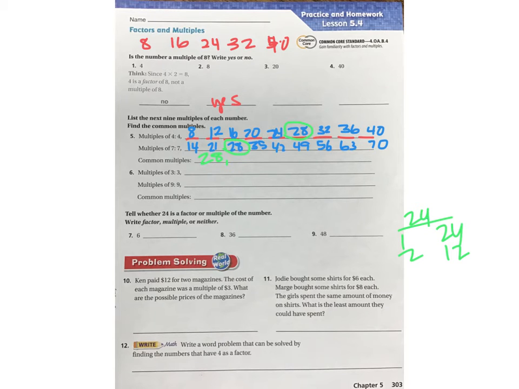Yes, because if you add 2 plus 4, it's 6, and 6 is divisible by 3. So 3 times what is 24? 8. Is 4 a factor? Yeah, because 4 times 6 is 24. Is 5? No, because it doesn't end in 5 or 0, and we're over to our next number, 6. So we found all of the factors of 24.